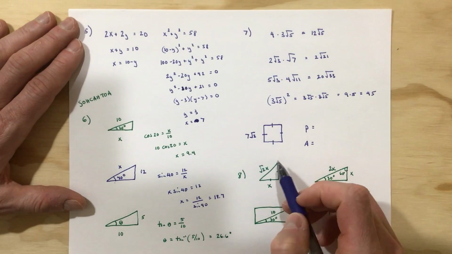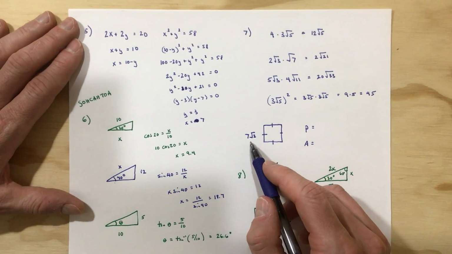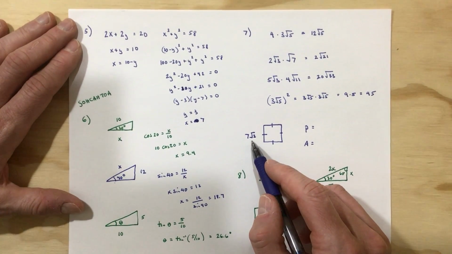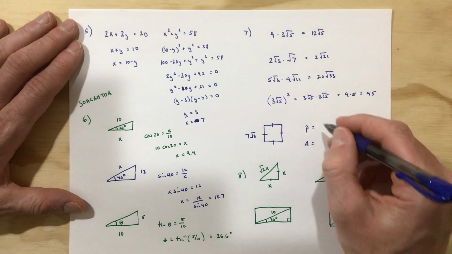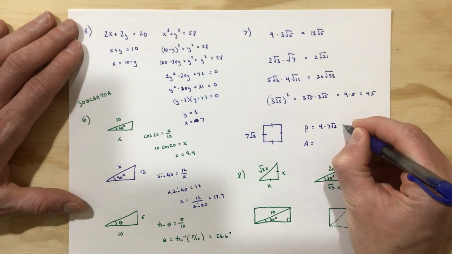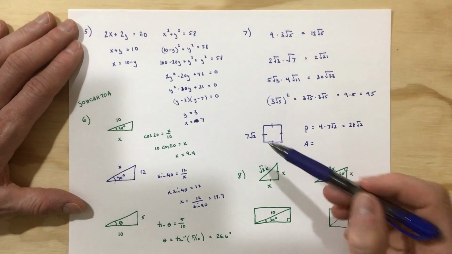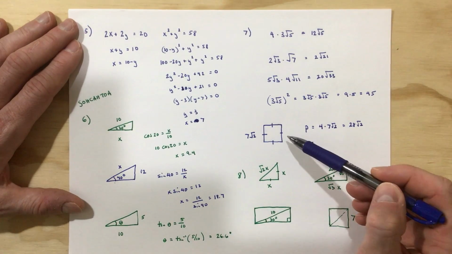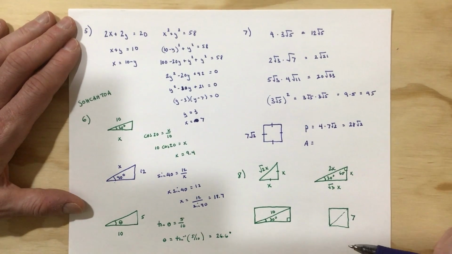Okay, so here's how it might pop up in this situation. Let's say I have a square and the side length is 7 radical 2. Well, I might be interested in the perimeter. Well, the perimeter is going to be 4 of those guys, right? So it's just 4 times 7 radical 2, which is 28 radical 2's. Or you could do 7 radical 2 plus 7 radical 2 plus 7 radical 2 plus 7 radical 2, and you'd have 28 radical 2's.